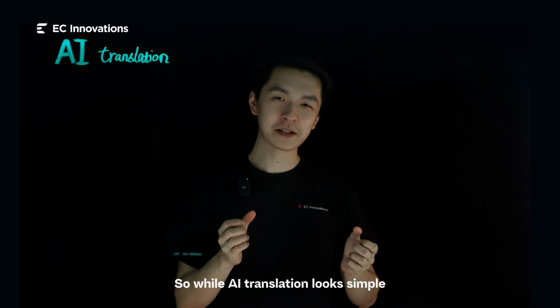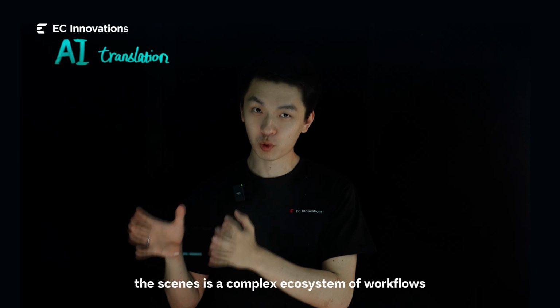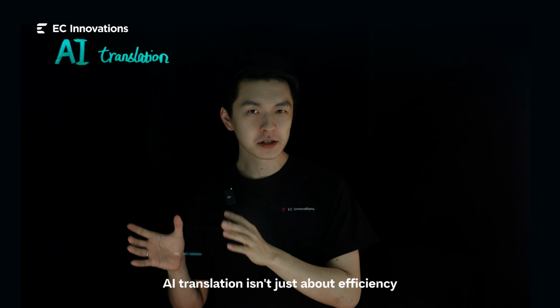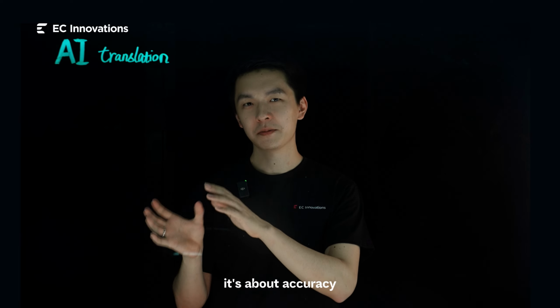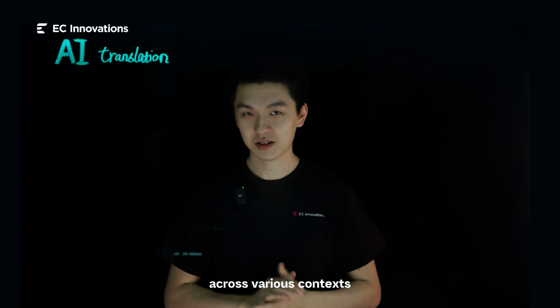So while AI translation looks simple, what's happening behind the scenes is a complex ecosystem of workflows and technologies. AI translation isn't just about efficiency. It's about accuracy, formatting, and usability across various contexts.